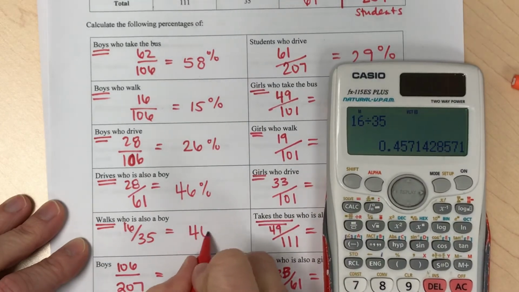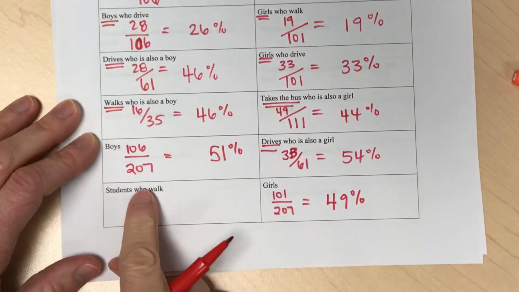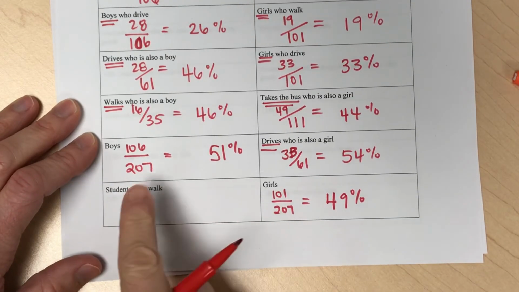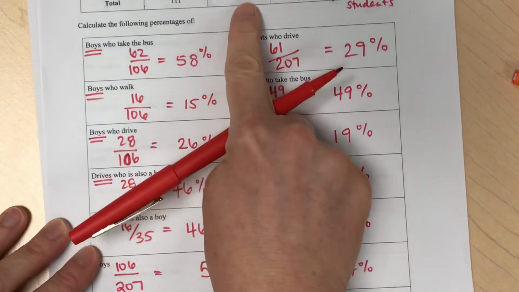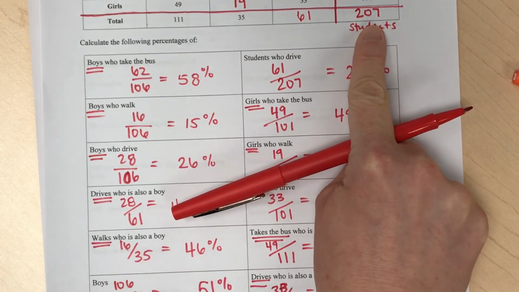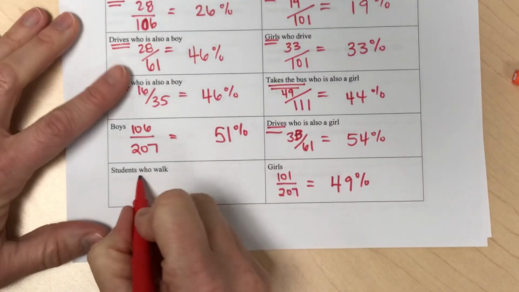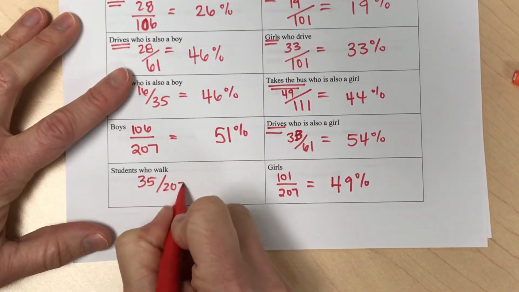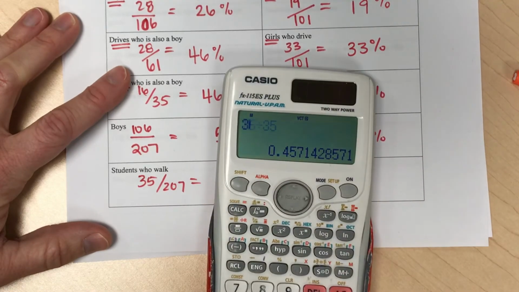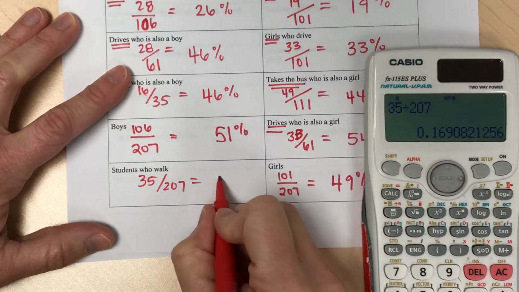And then my very last one, out of the students who walk, nothing else, so I just want students who walk, the total 35 out of the general total that we surveyed, 207. So 35 out of 207. 35 divided by 207 on my calculator is 17%.